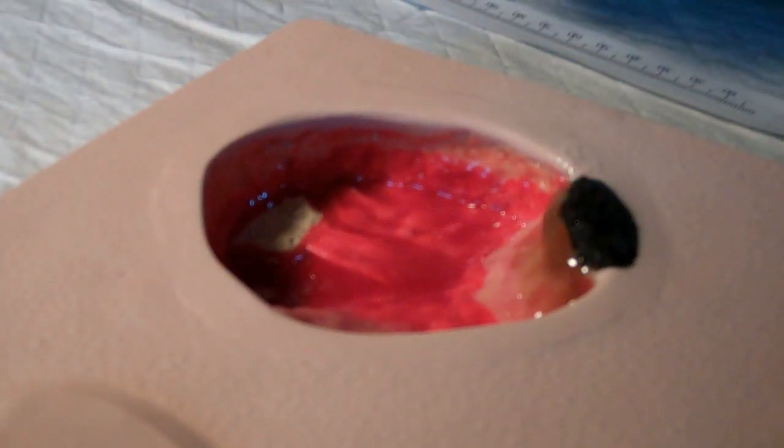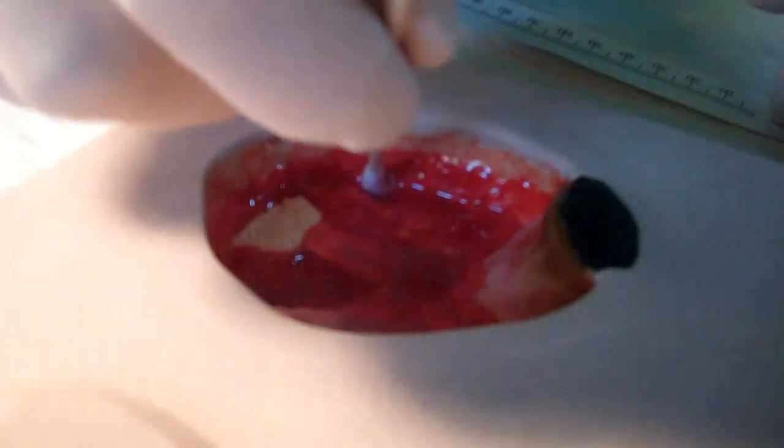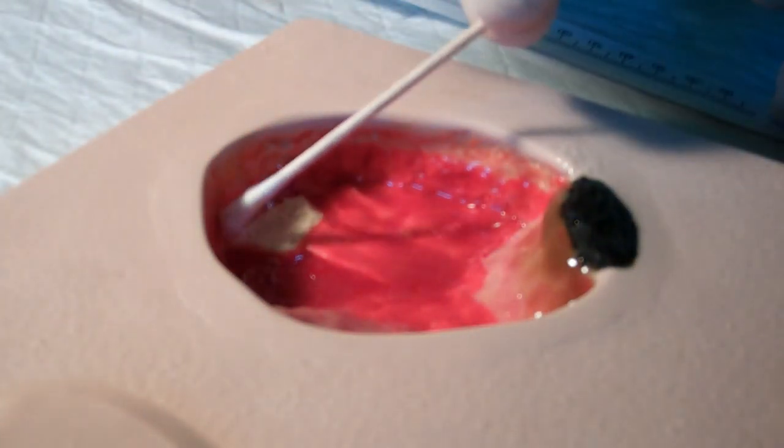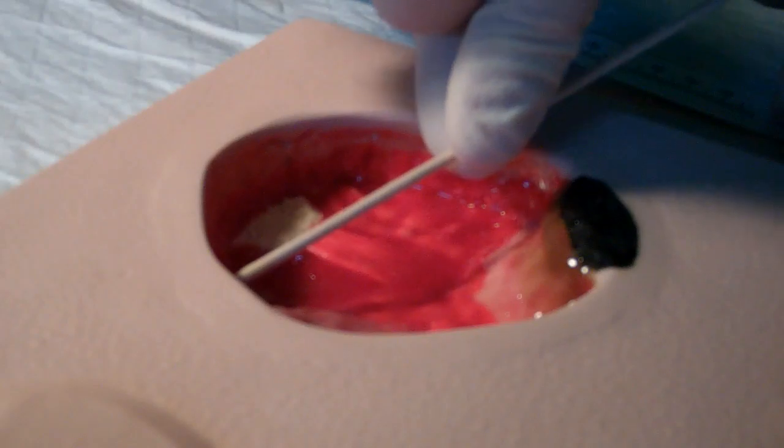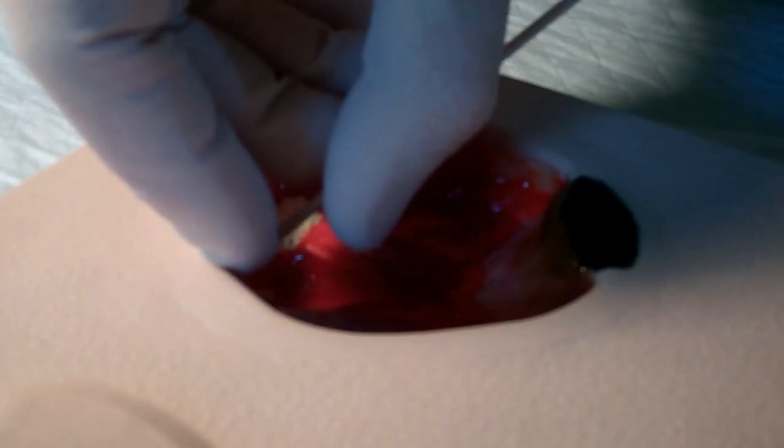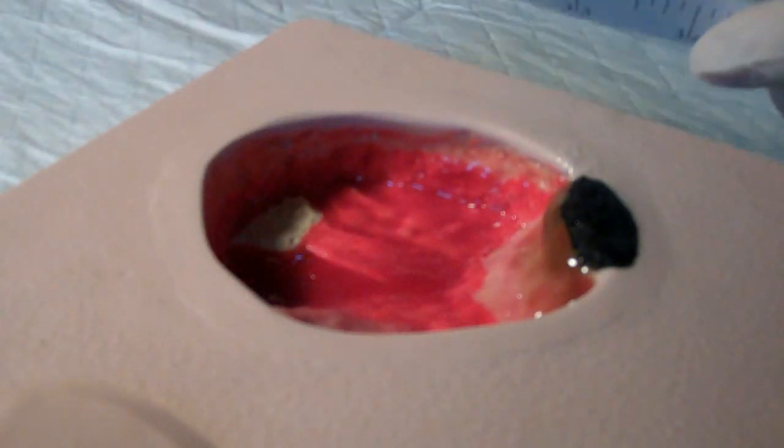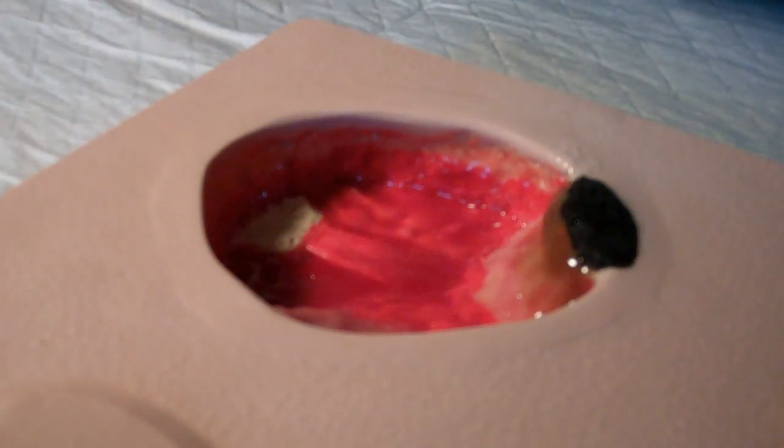And then you need to look for tunneling. And you should never assume that there aren't any tunnels. You have to look for them. In fact, in a wound like this, you should probably assume there is tunneling somewhere. So you poke around gently with the swab, and look at that. There is a tunnel. So let's say that at 5 o'clock, there is a tunnel, and that tunnel is 2.2 centimeters deep.